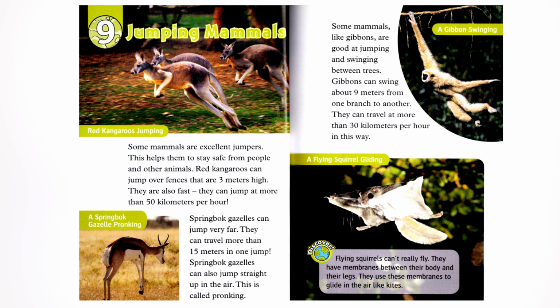Some mammals, like gibbons, are good at jumping and swinging between trees. Gibbons can swing about 9 meters from one branch to another. They can travel at more than 30 kilometers per hour in this way. Flying squirrels can't really fly. They have membranes between their body and their legs. They use these membranes to glide in the air like kites.